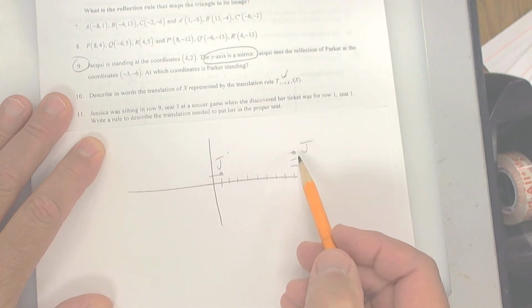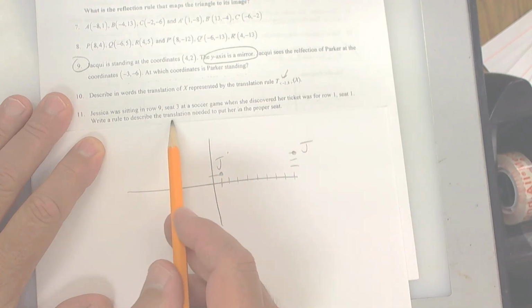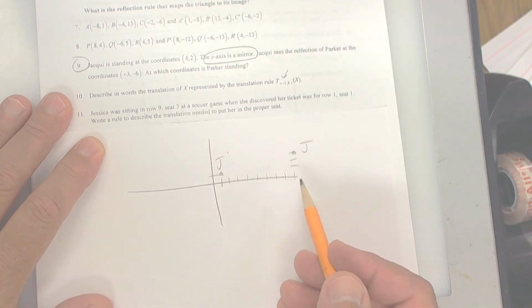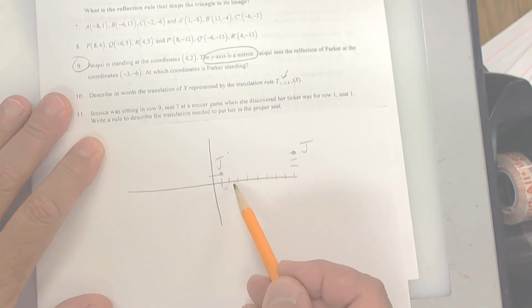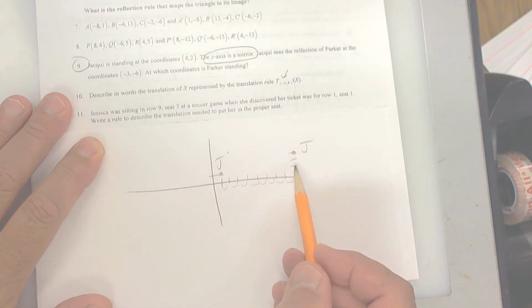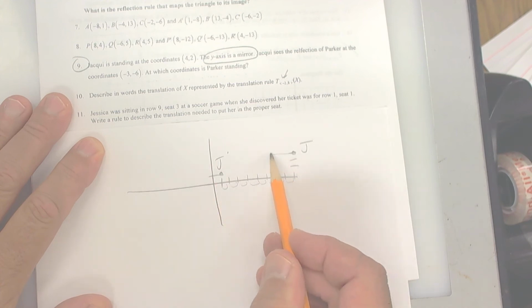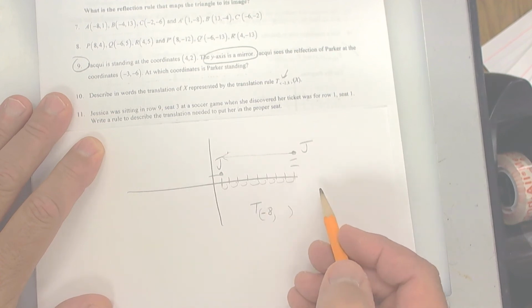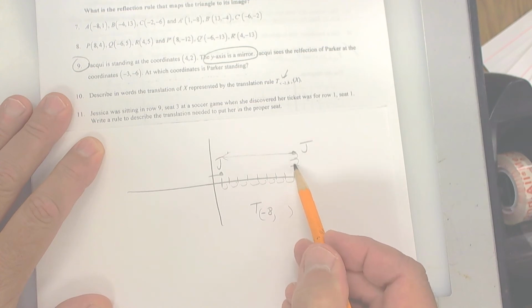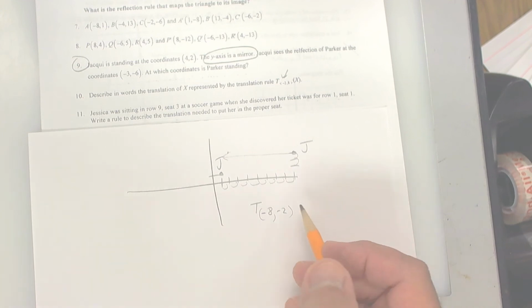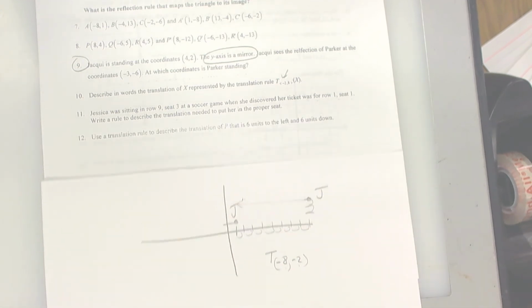Okay, question is, how do you get there? Write a rule to describe the translation, which is a slide, needed to put her in a proper seat. Well, let's see how far away she is. She's 1, 2, 3, 4, 5, 6, 7, 8. So she's 8, but that's in a negative direction. So she's got to go 8 this way. So the translation would have to be a negative 8 on your x, and then she's got to go down 2, it looks like. So that should be a negative 2. So for number 11, it should be a negative 8, negative 2. Okay, that one wasn't too bad.